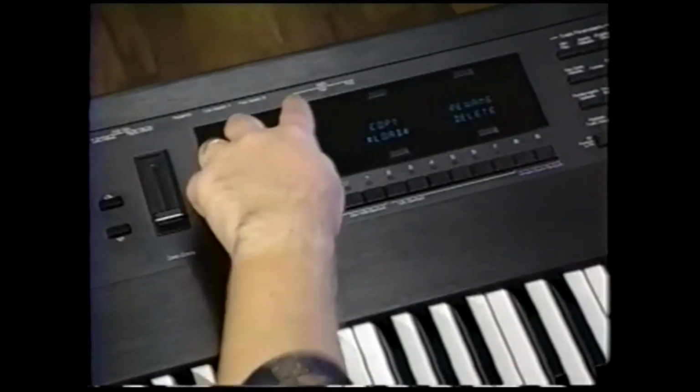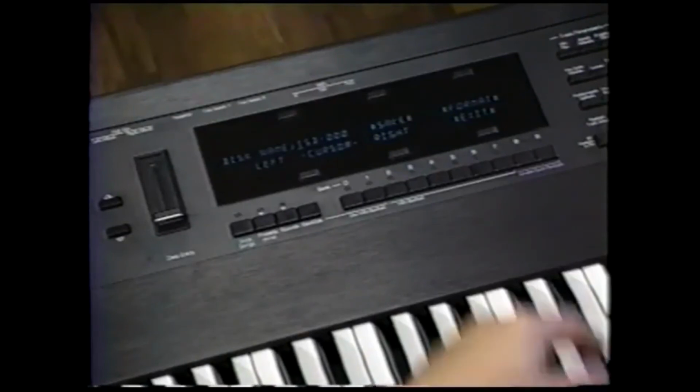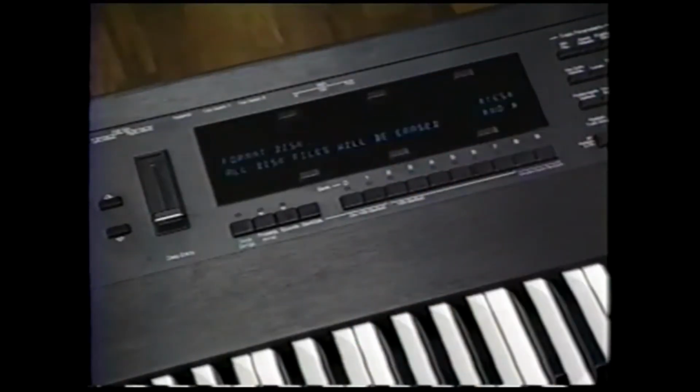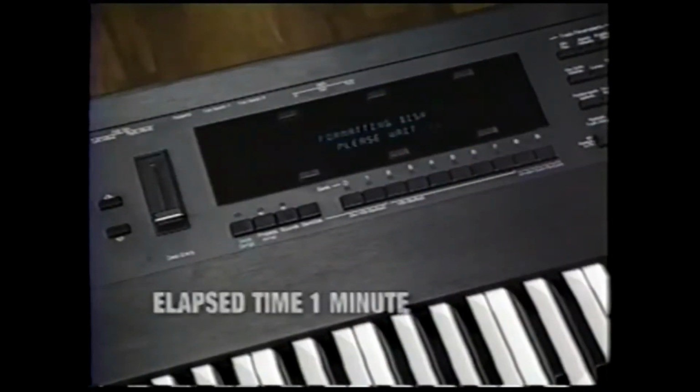Select Format. The TS will ask you to confirm the selection, as formatting the disk will erase all files on the disk. Select Yes. In about a minute, formatting will be complete, and you can use the disk for data storage.